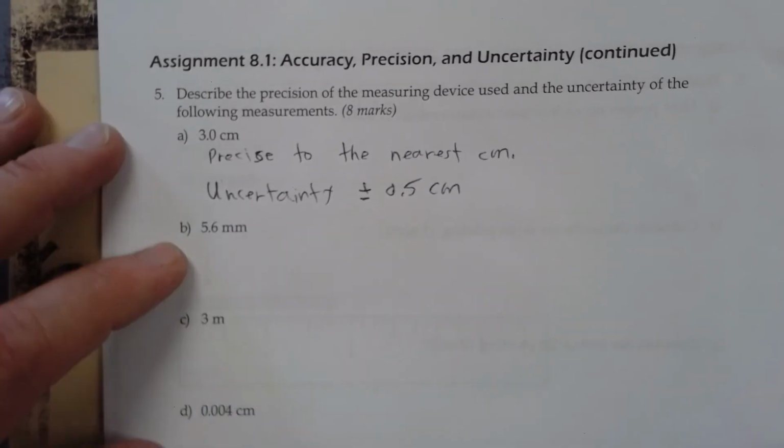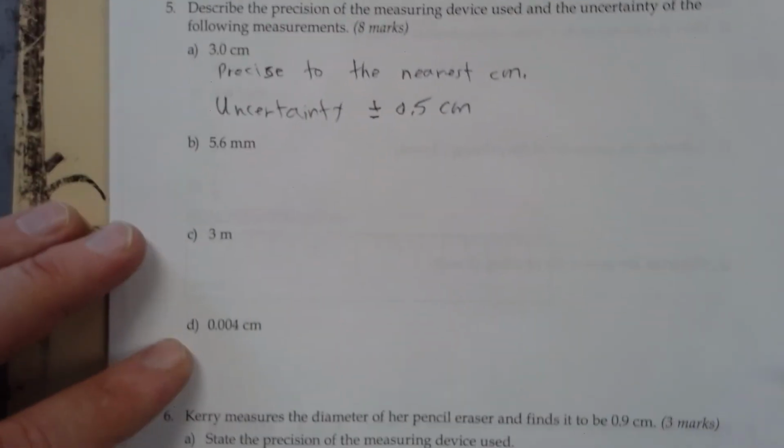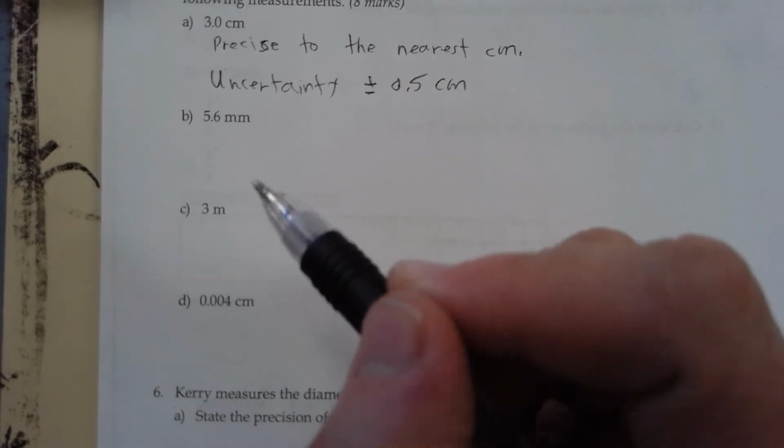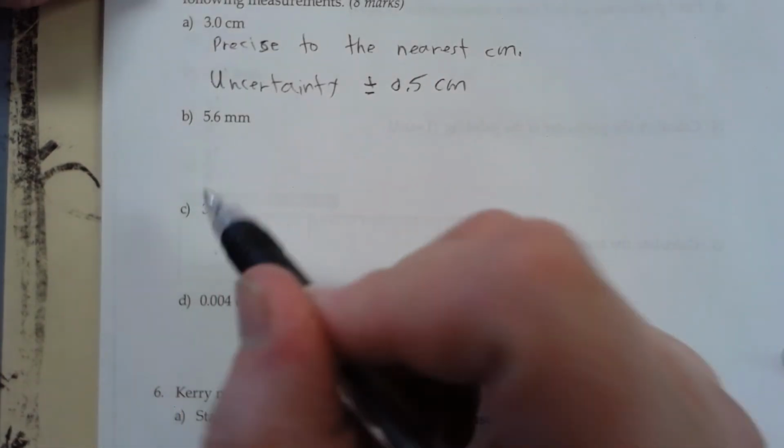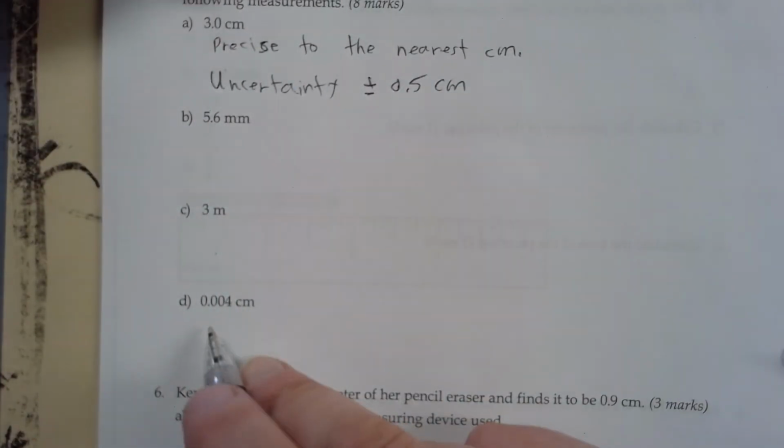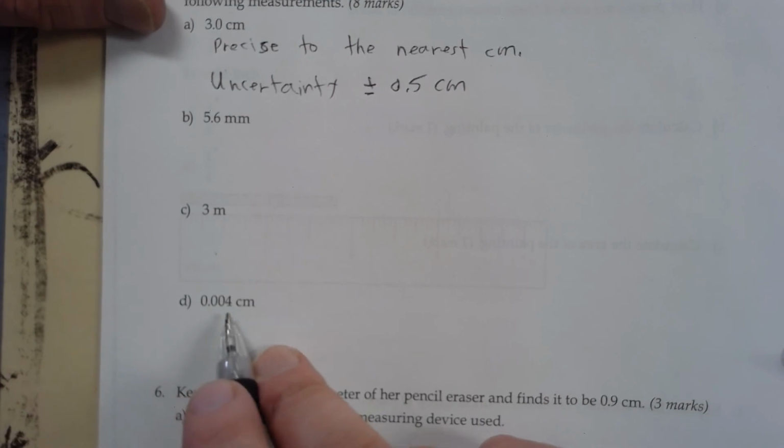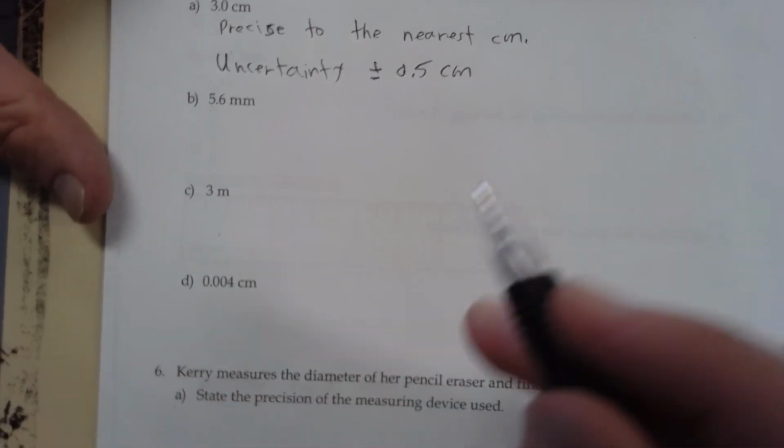Let me do this one here to give you one more example, then you'll do B and C of this question, and these marks you'll automatically have then. 0.004 or 4 thousandths of a centimeter.